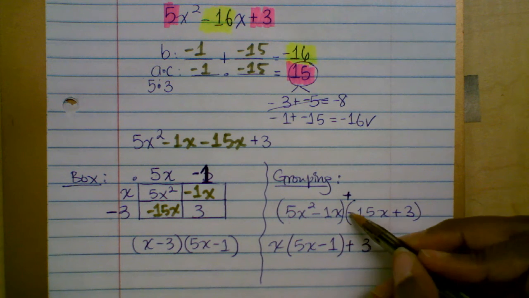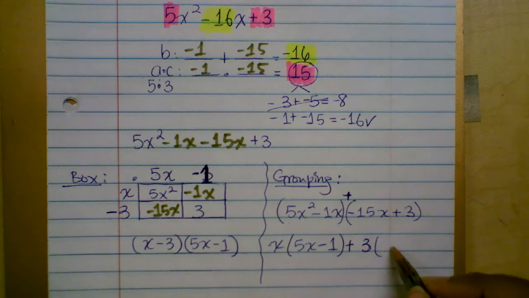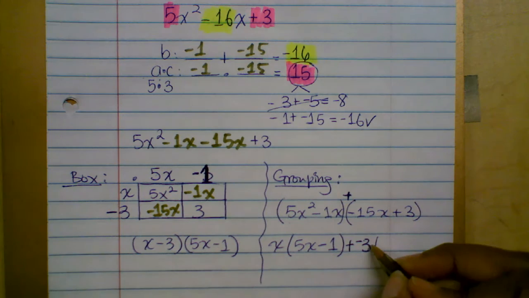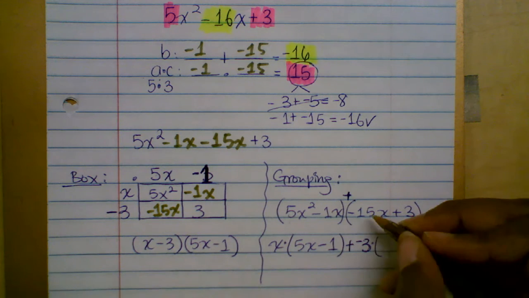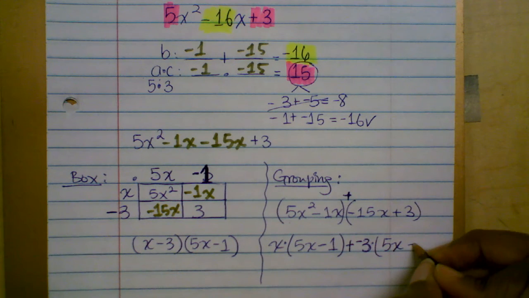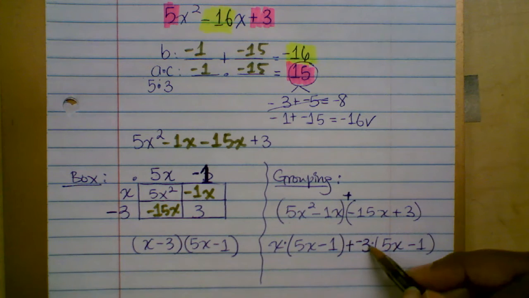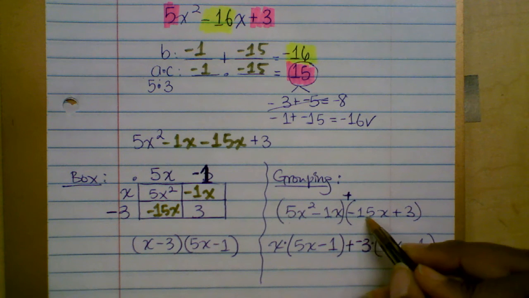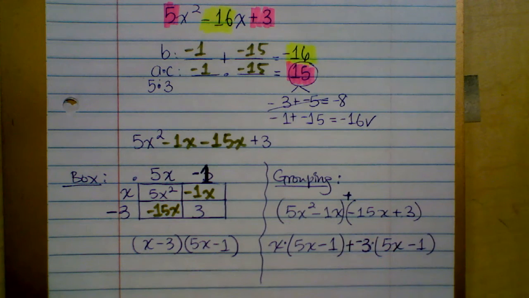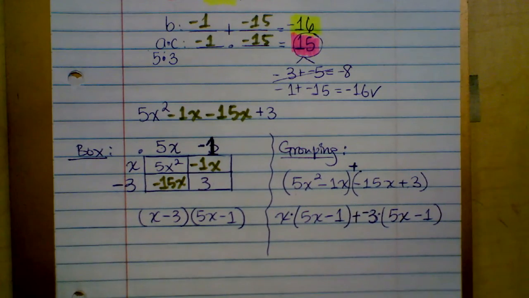But because I have a negative here, and I told you the term with x can never be negative, I'm going to pull out -3. This is a factor. So then you get 5x minus 1. So let's check. -3 times 5x is -15x. -3 times -1 is +3. Check, check.